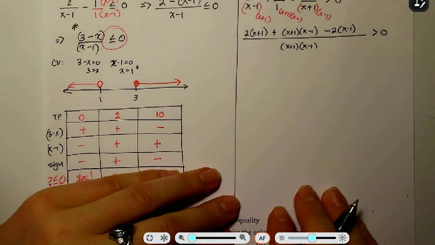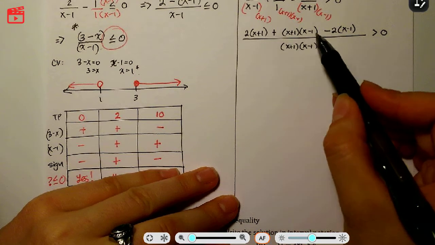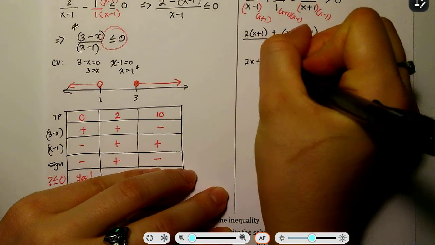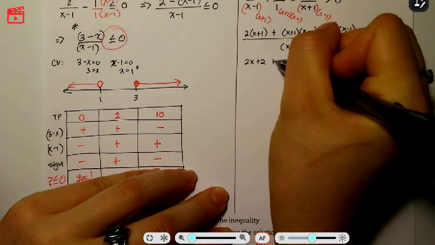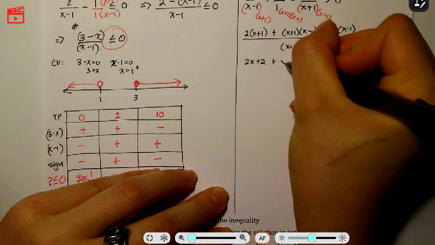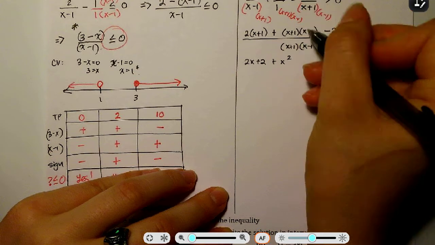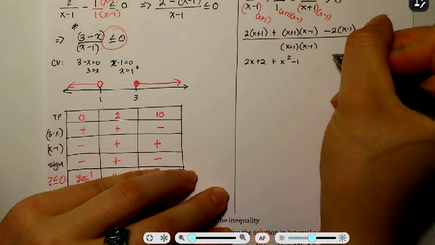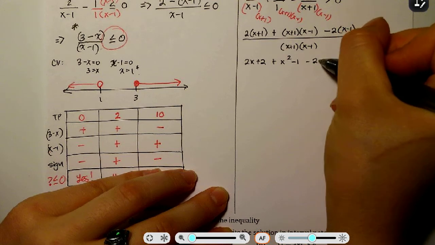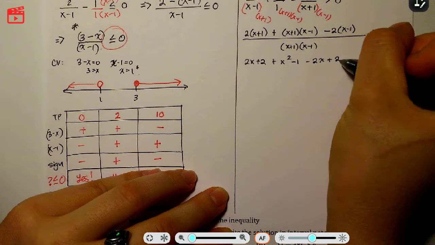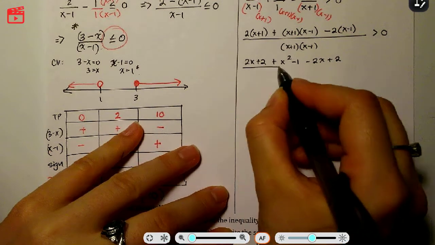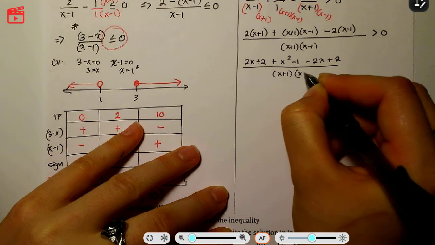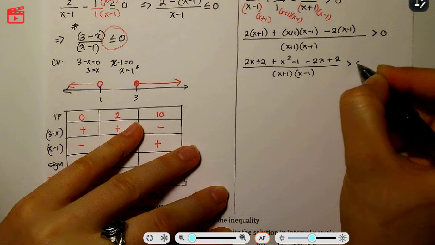Okay, let's go ahead and use the distribution property to multiply these out. 2x plus 2 plus, foiling this out, x squared. Ooh, those are the conjugates. Gives me x squared minus 1. Multiplying that out, minus 2x plus 2. All over x plus 1 times x minus 1 greater than 0.